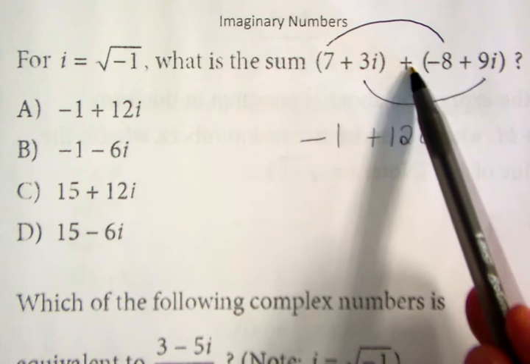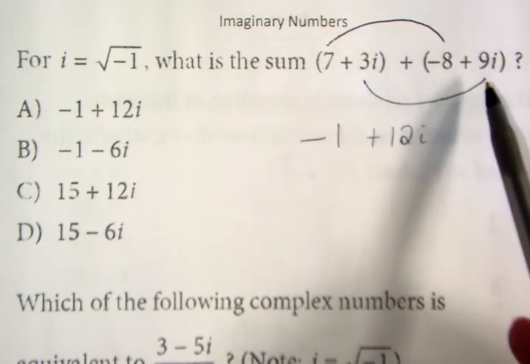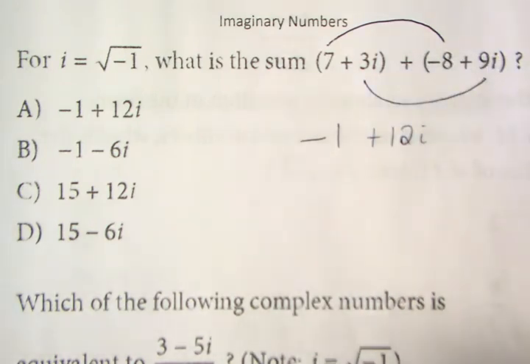Oftentimes there will be a minus between these two, and you'll have to distribute the negative. That's not the case here. It's just 7 minus 8 and 3 plus 9.